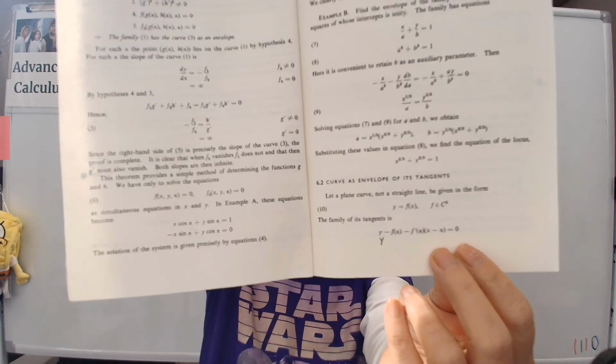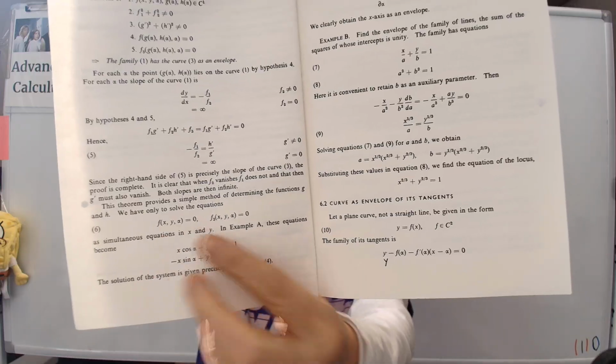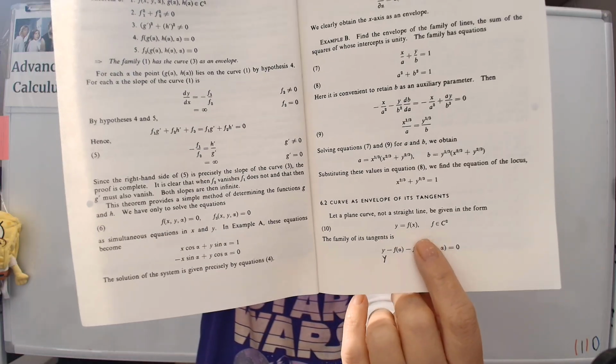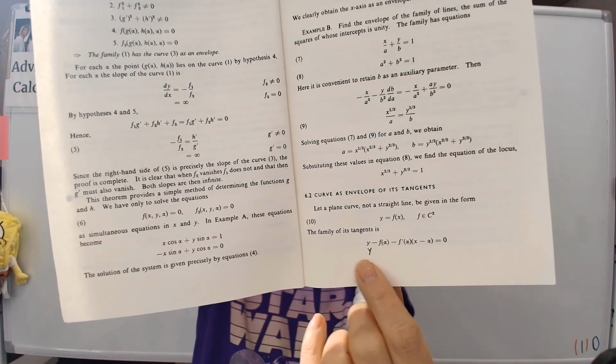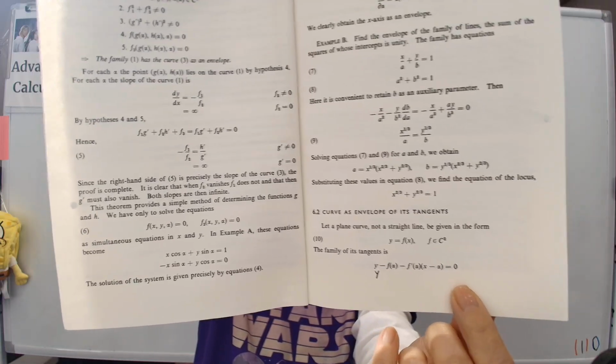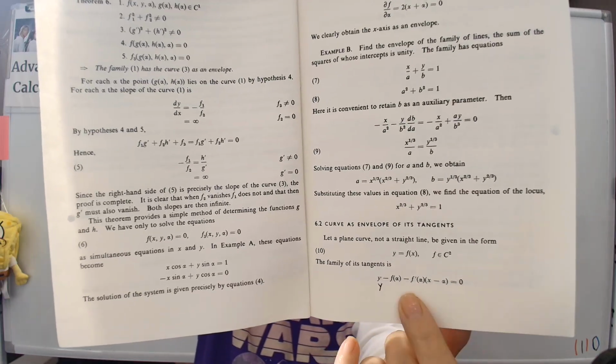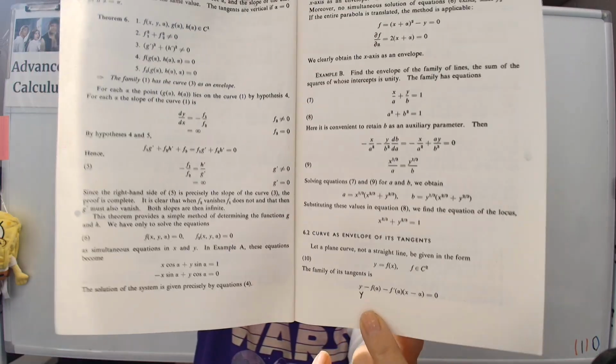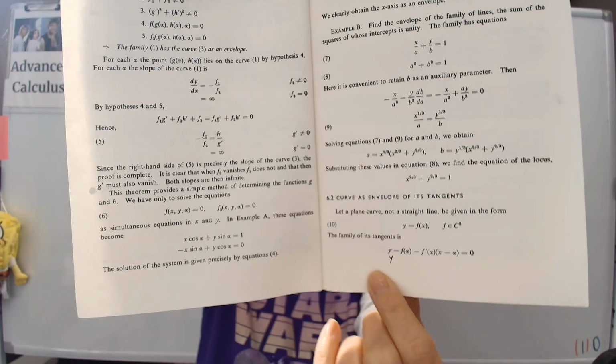So to do that, we'll just slap this thing on there. We have a curve, y equals f of x, and then the family of its tangents is this thing, which you can work out very quickly, something that you've done many times in math.